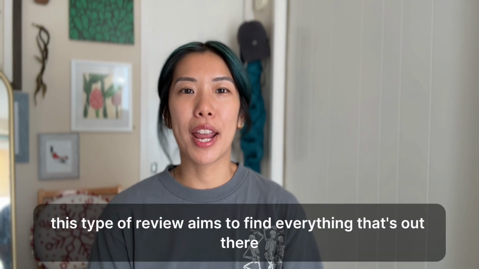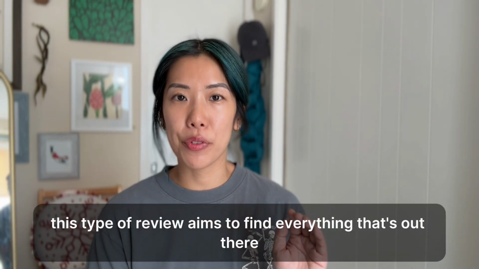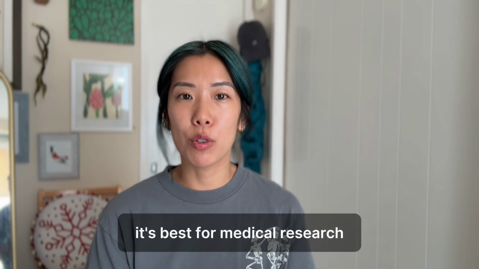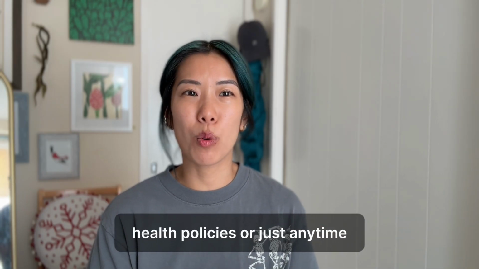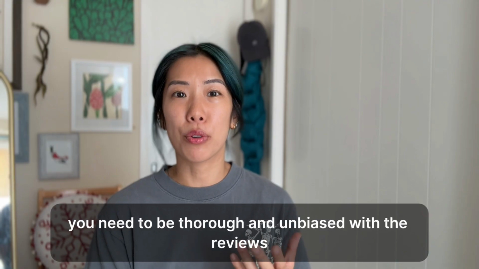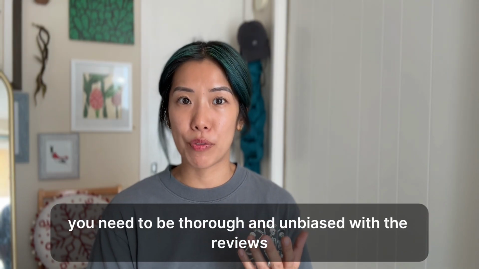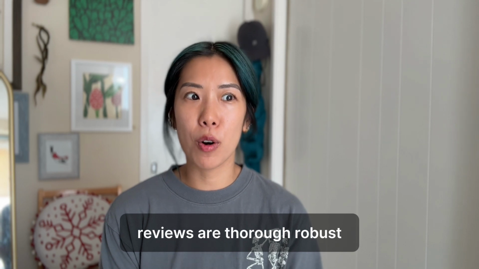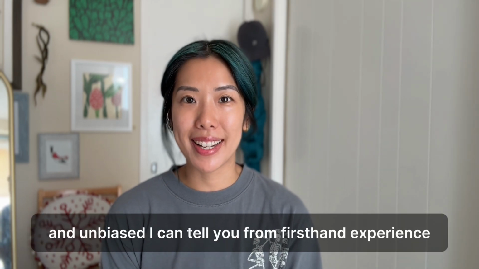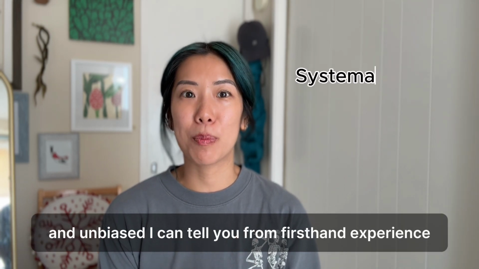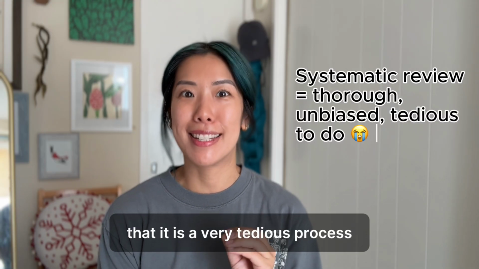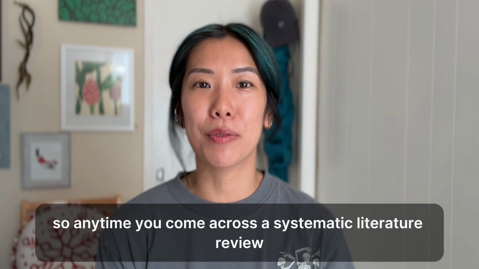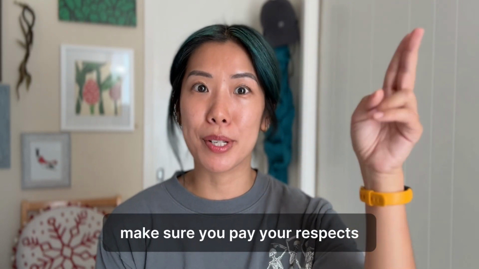This type of review aims to find everything that's out there and not just what's popular. It's best for medical research, health policies, or just any time you need to be thorough and unbiased with the reviews. While systematic literature reviews are thorough, robust, and unbiased, I can tell you from firsthand experience that it is a very tedious process. So anytime you come across a systematic literature review, make sure you pay your respects.